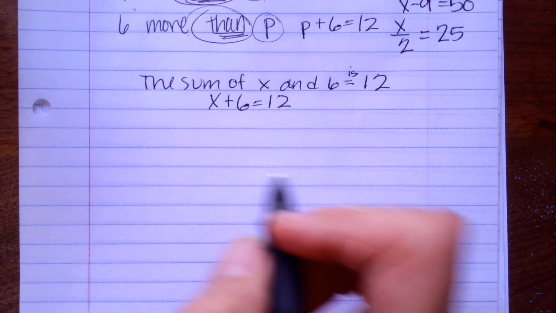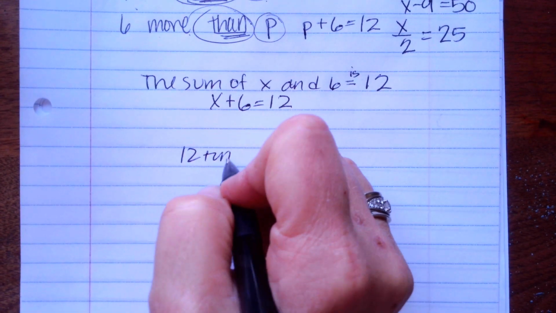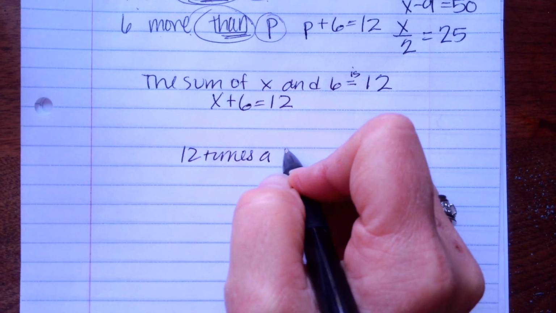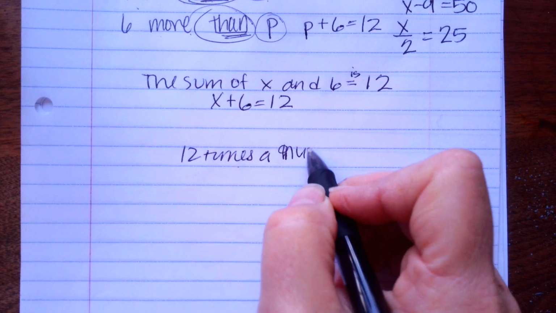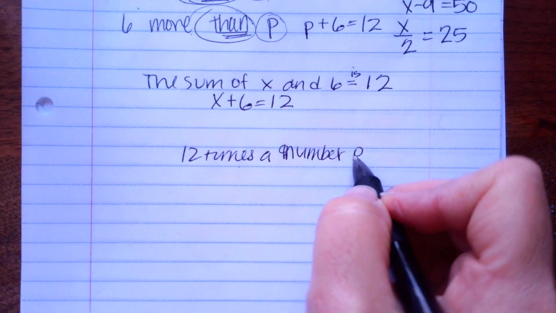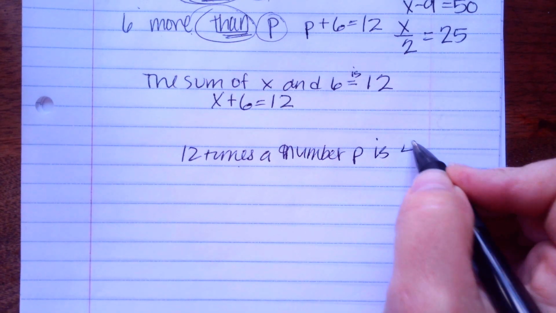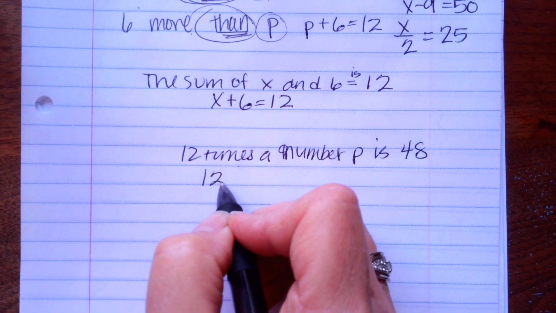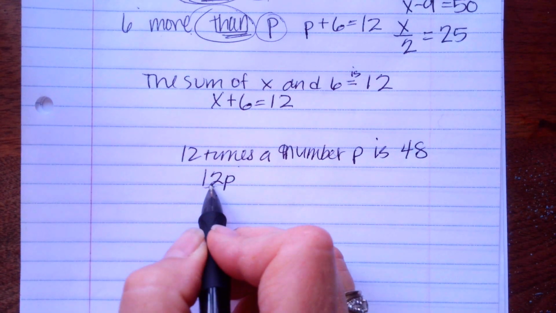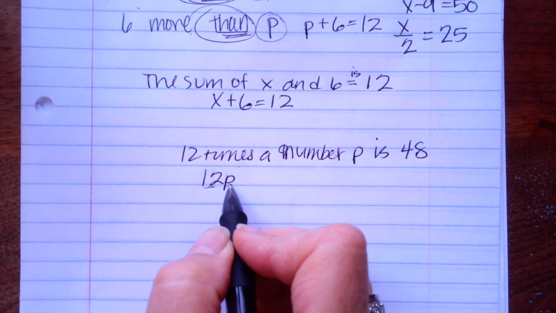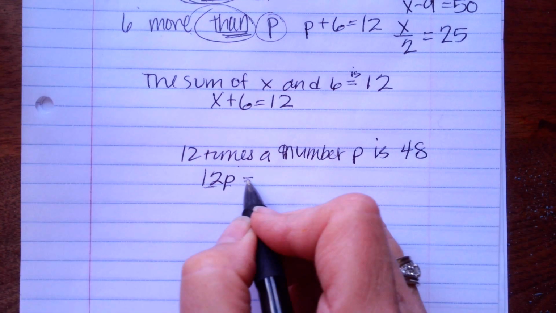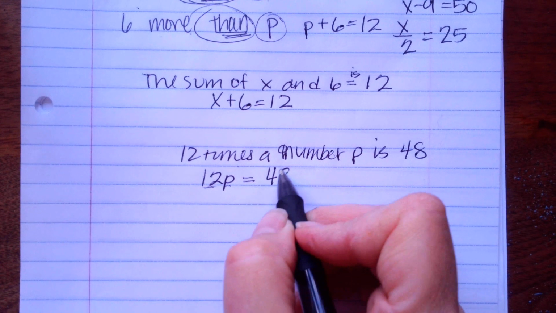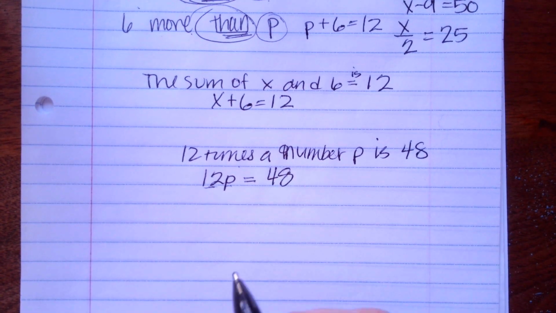12 times the number p equals 48. 9 less than a number b equals 2. Okay, hold on. So 12 times a number p equals 48. Okay, so that means 12p, the number always goes first and the letter always goes second when we're multiplying, and they're just attached. Is means equals, and then 48. So that's just writing the equation.